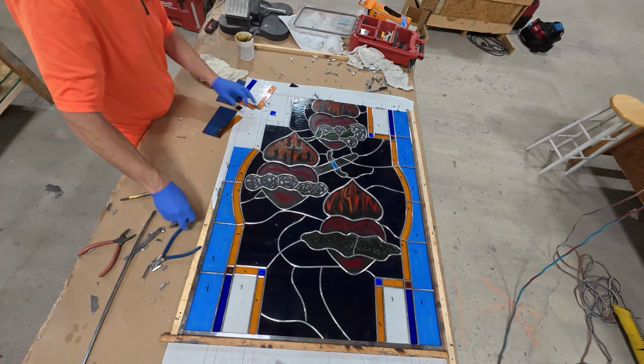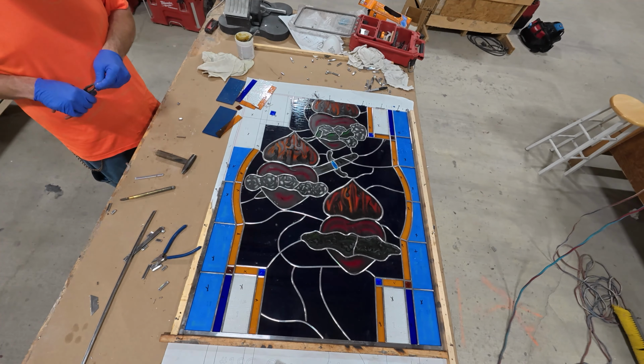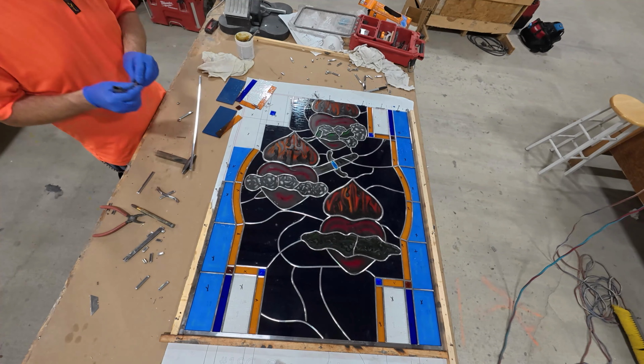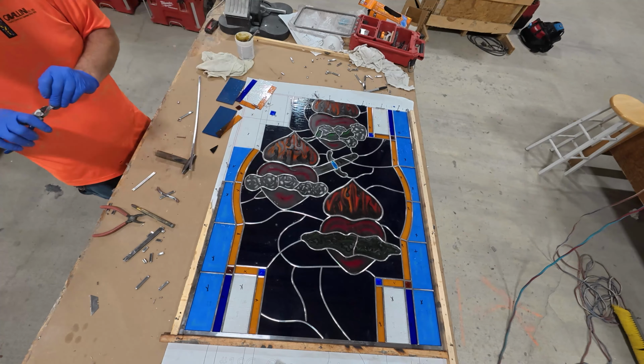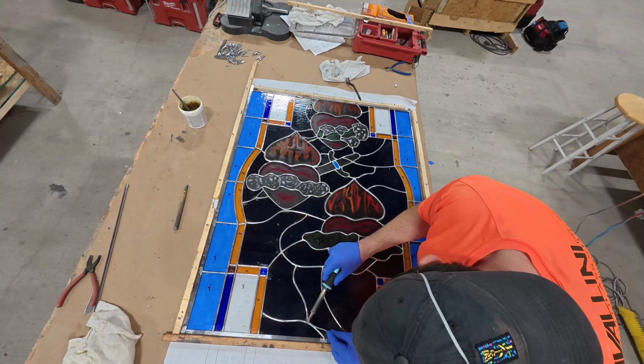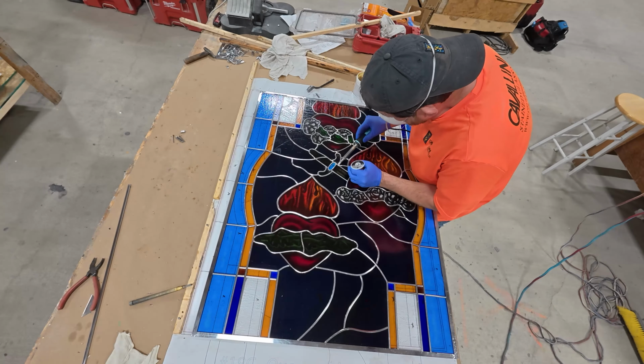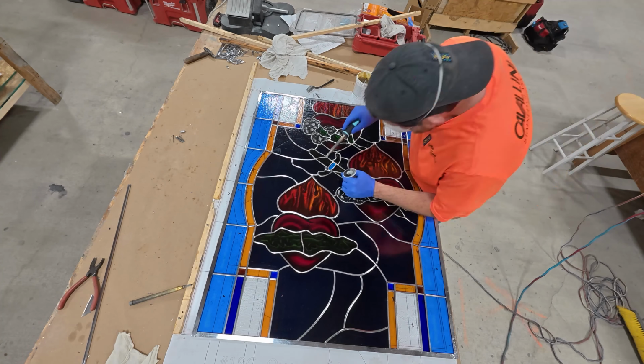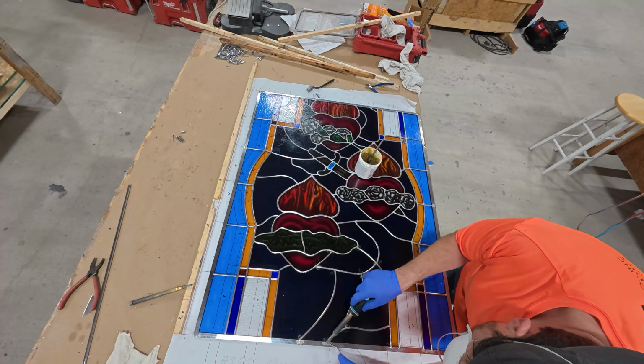The lead cane is flexible enough to be hand bent, but strong enough to keep the pieces of glass together once soldered. Soldering each joint locks the structure into place, transforming individual pieces of glass into a single, unified window. Now you may think the window is finished, but there are a couple more essential steps.